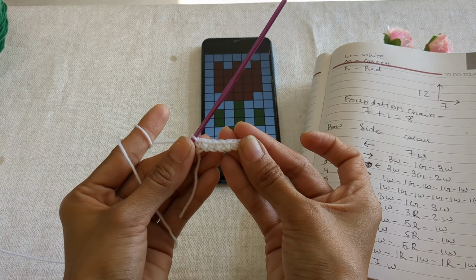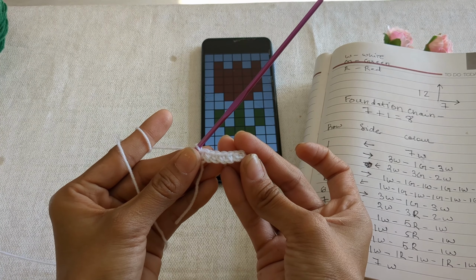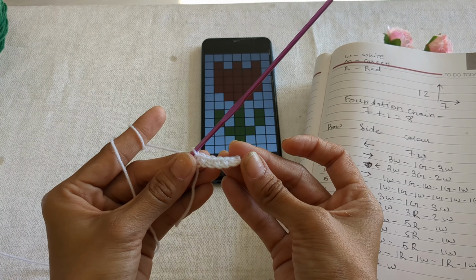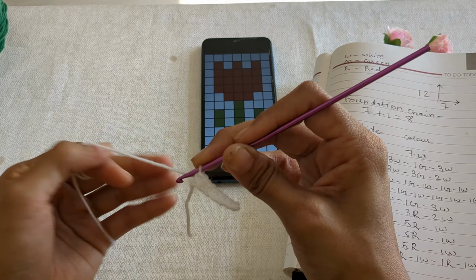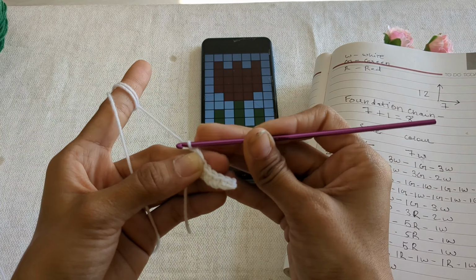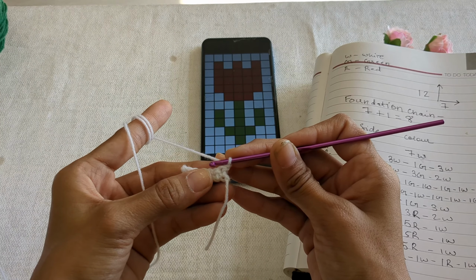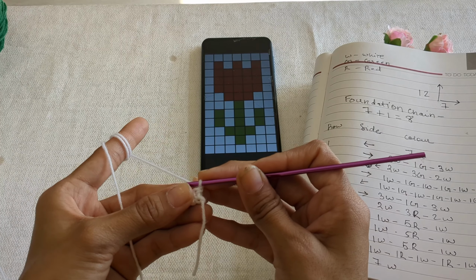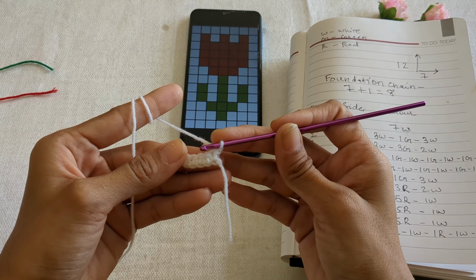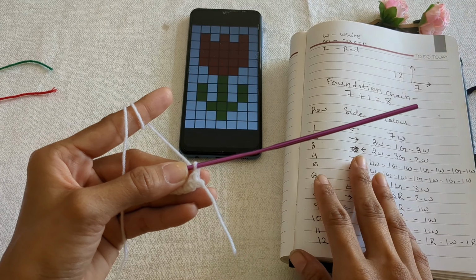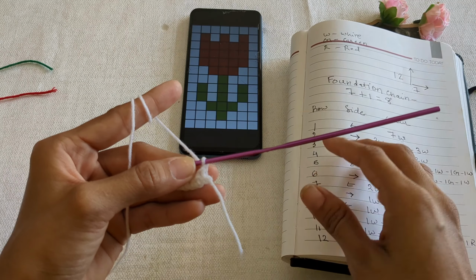Okay, so here we have completed our first row, as you can see. Now when you complete each of your rows, you are always going to chain 1 and turn the work like this. So always chain 1 at the end of each and every row. Once you turn your work, for the next row you can see we have 3 white stitches.